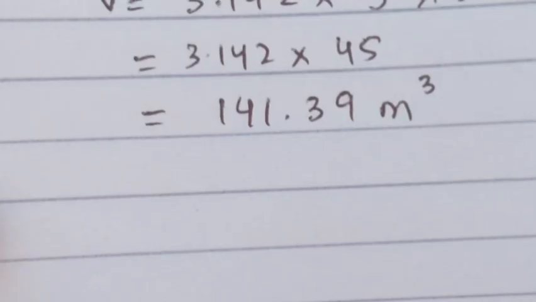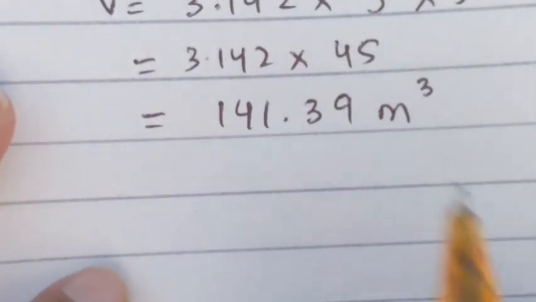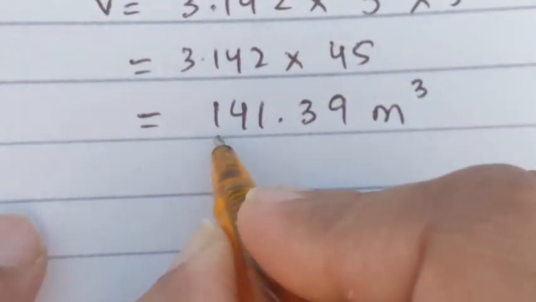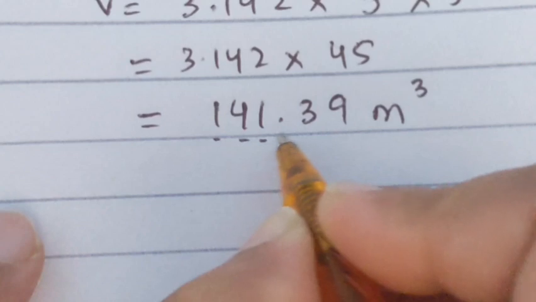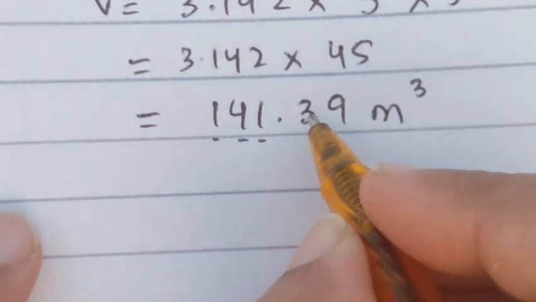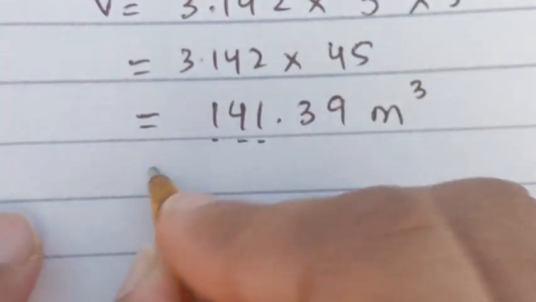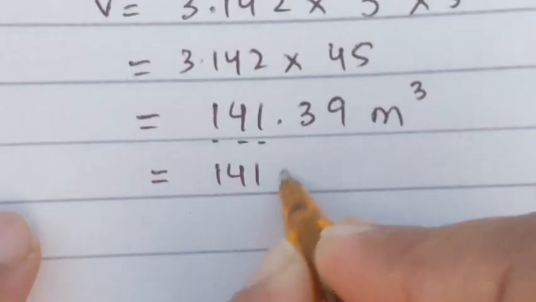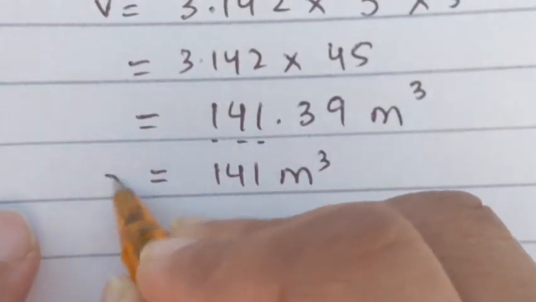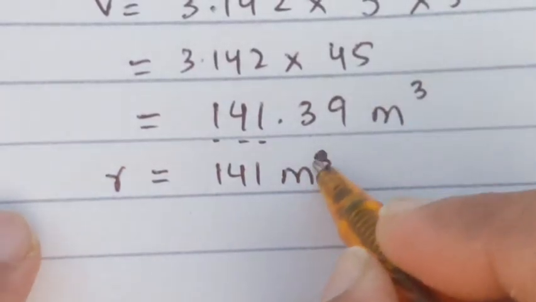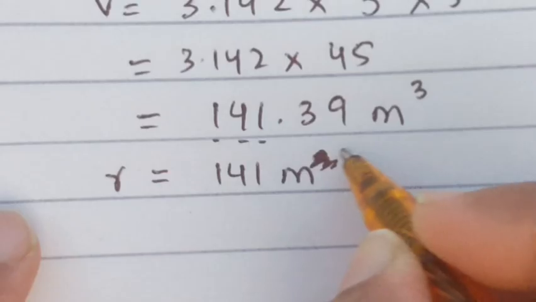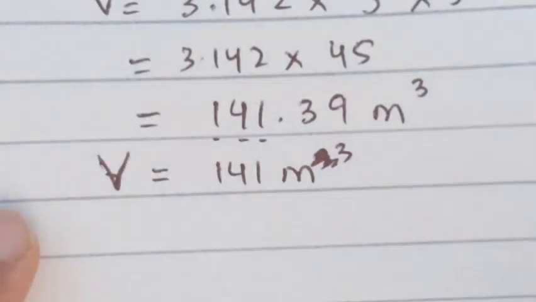But since the question says to write the answer correct to 3 significant figures, we'll write it down. 1, 2, 3, up to 1, and since the digit next to it is 0.3, the answer will be 141 meter cube. Since it's volume, the unit is meter cube.